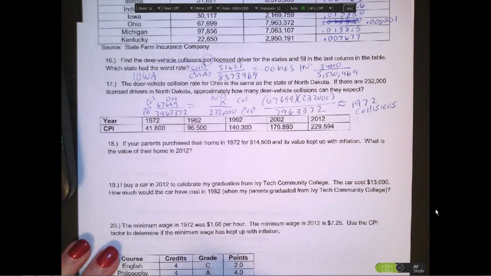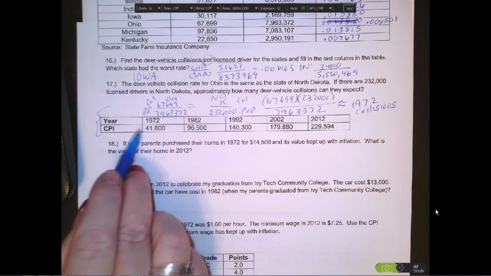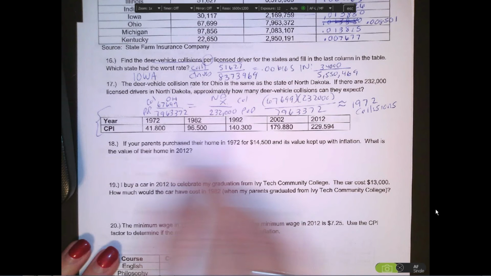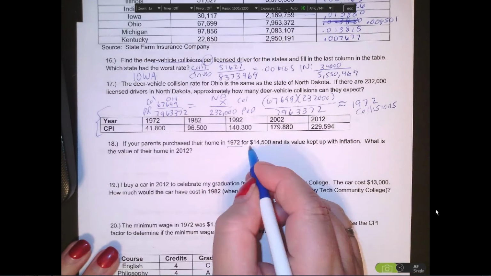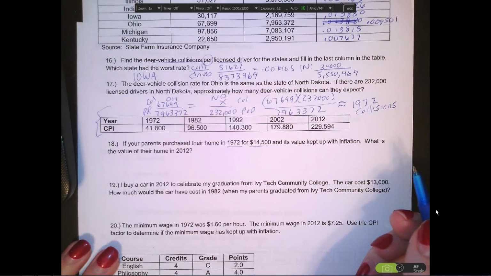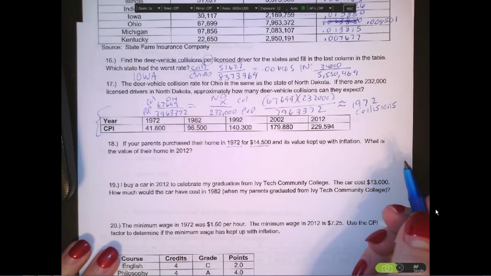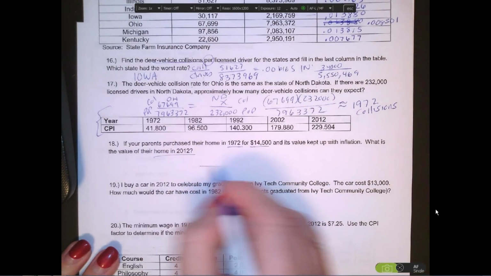18. Here's the CPI table. You're not going to use the one, they're going to give it to you on the test just like something like this. They'll show part of it. In 1972, the home was purchased for $14,500 and its value kept up with inflation. What's the value in 2012? Make your template.